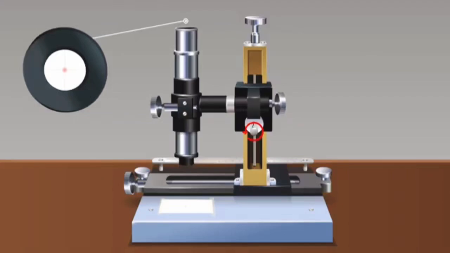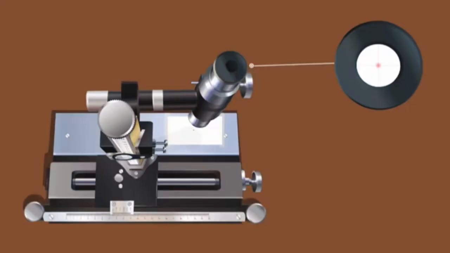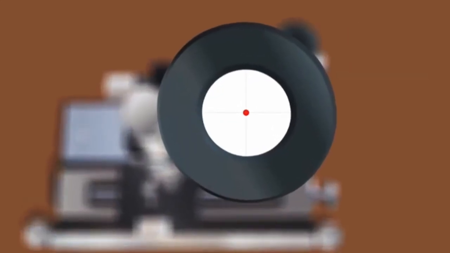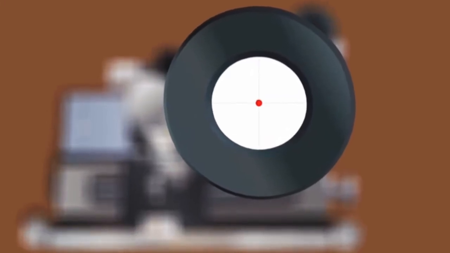Rotate the screw in front of the traveling microscope anti-clockwise to loosen it. Adjust the vertical position of the microscope and tighten it. For clear visibility of the cross wire, adjust the position of the eyepiece using the rack and pinion arrangement. Do not change this screw for the rest of the experiment. Use the fine adjustment screw on top of the microscope to focus on the mark such that the cross of the cross wires coincides with the mark on the paper.